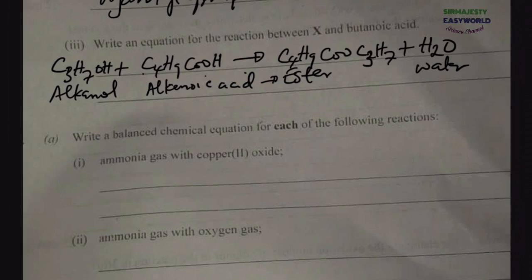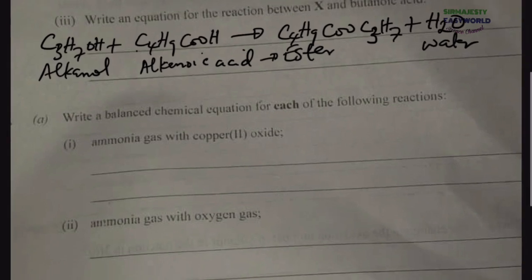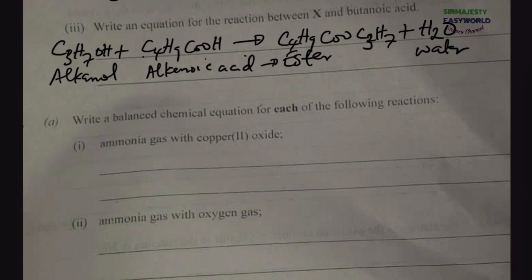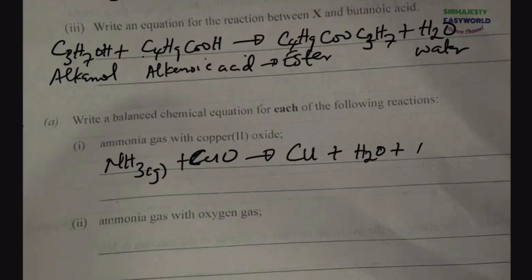Write a balanced equation for each of the following reactions. Ammonia gas with copper(II) oxide. This is a redox reaction, of course: NH3 plus CuO, copper(II) oxide, will give us... the ammonia will reduce the copper oxide to copper metal and itself oxidize to water and nitrogen gas. Now to balance the equation, we start from nitrogen, which has only 2.